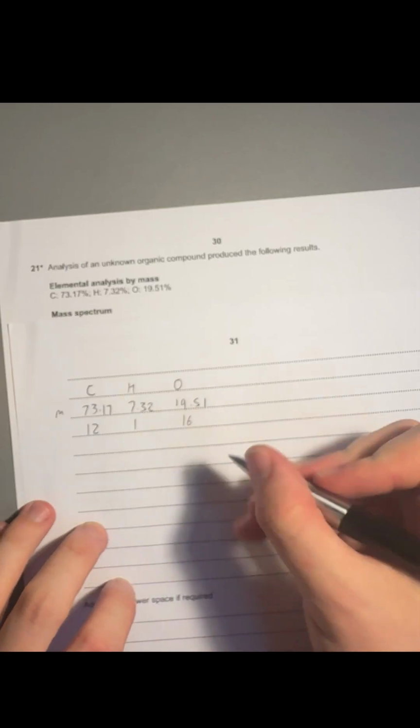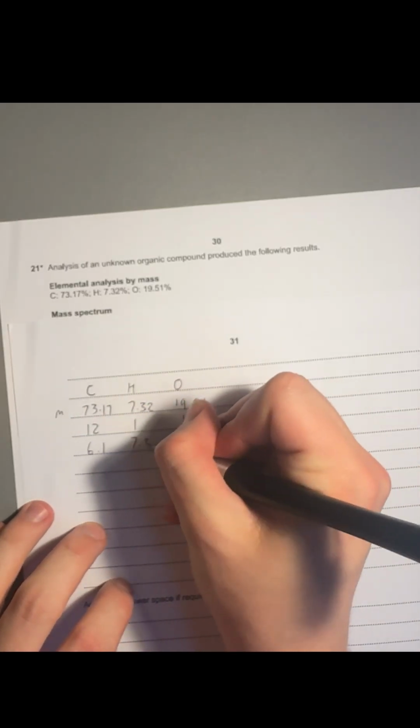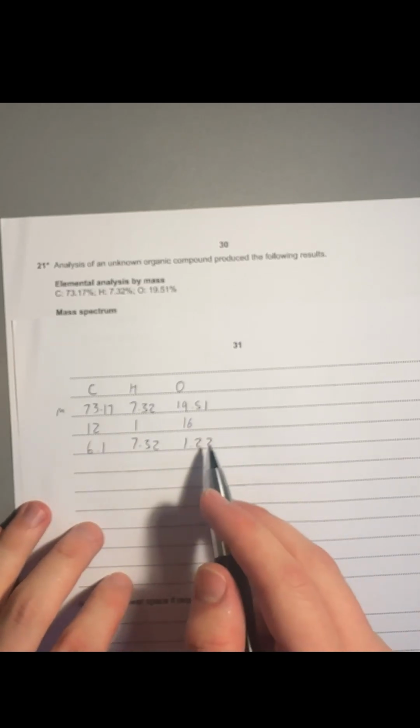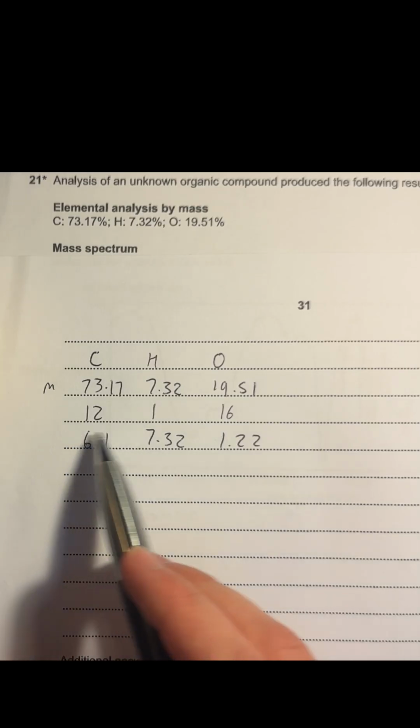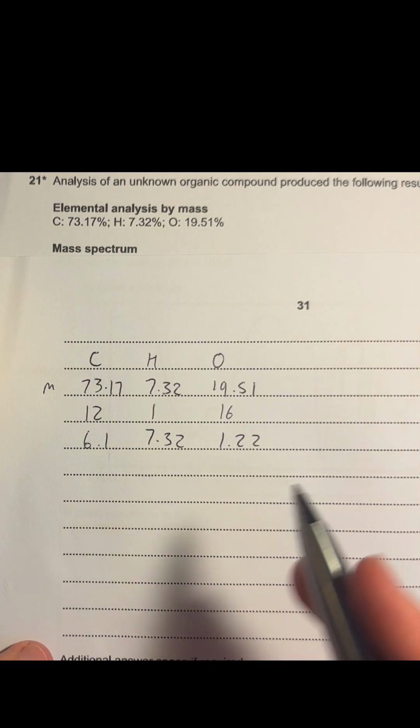And if you do this, you get an answer of 6.1, 7.32, and then 1.22. And this isn't your ratio, but it's very close. You have to choose the smallest one here. So as you can see, the smallest one is 1.22. So these are basically the moles of carbon, hydrogen, and oxygen. And so you have to choose the smallest one for the ratio.